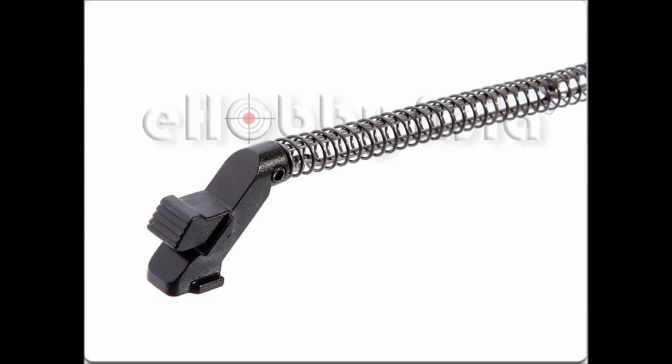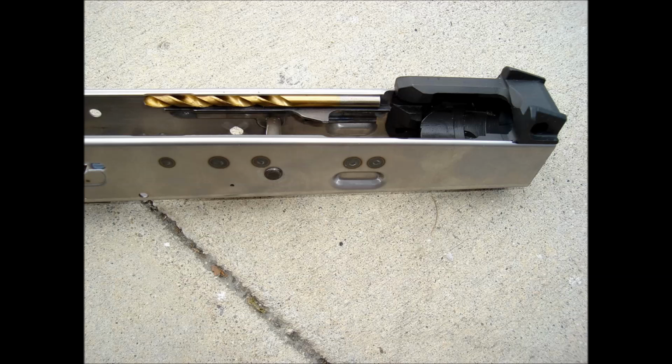Here we have a picture of the airsoft recoil spring and the button. This picture is mostly for the button. Next we have a picture of the front trunnion as it rests in the receiver. This is very good to make sure fitment is correct.